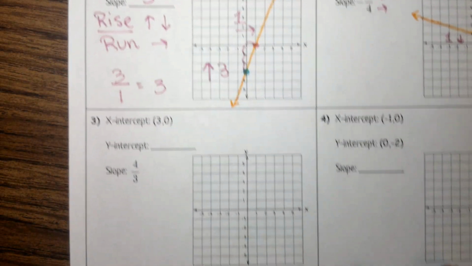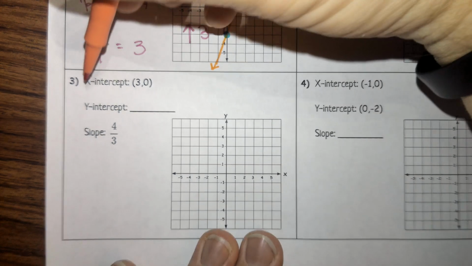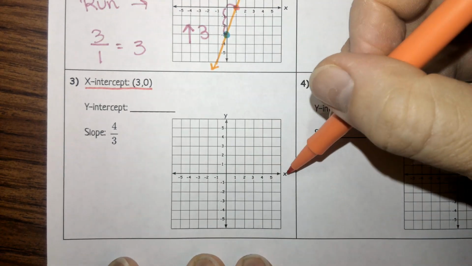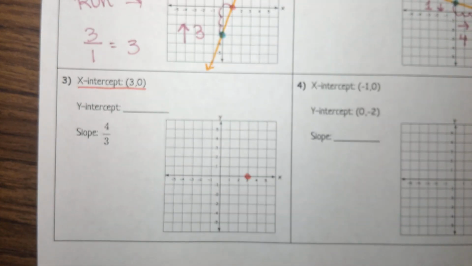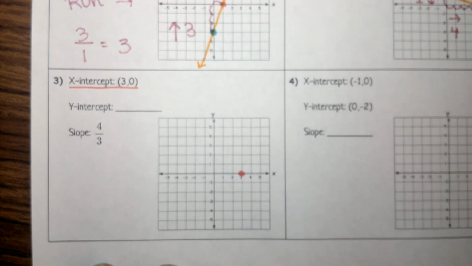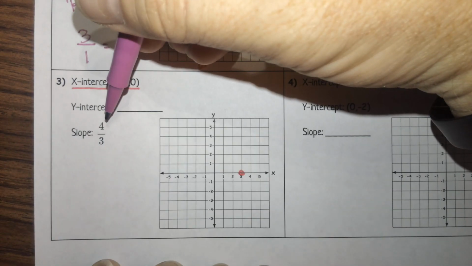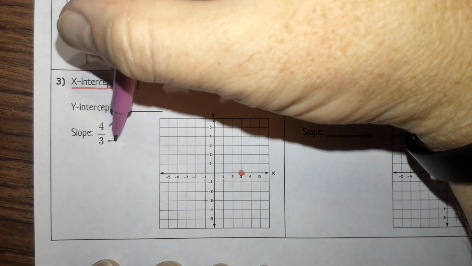Okay, let's move on to number 3. This one gives us the x-intercept and the slope. So here's our x-intercept is 3, so I go on the x-axis. I go over to 3, put a point. I don't know the y-intercept yet, but I can use my slope to find a point. Okay, so because my slope is positive, this would be going up 4 and right 3.